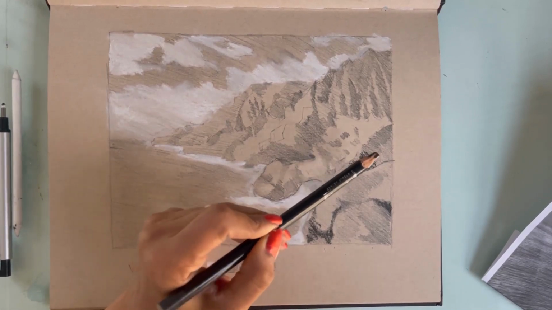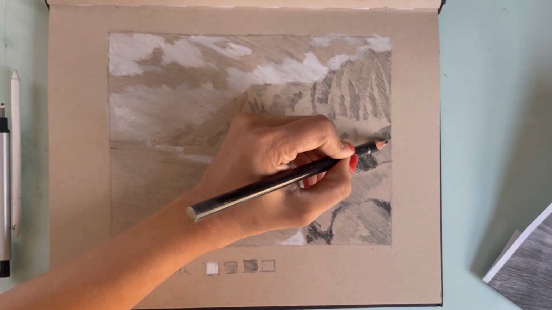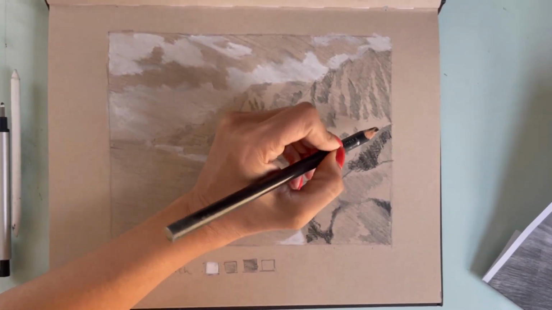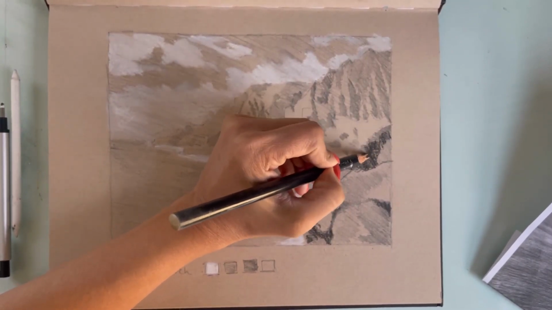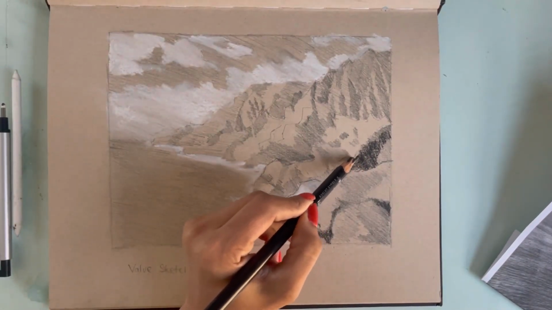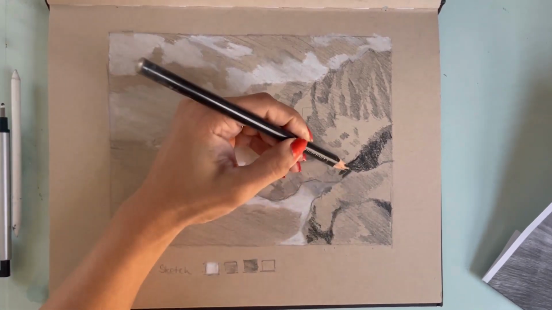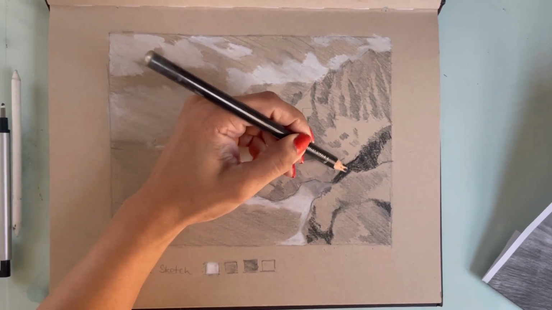Next, I went in with the white charcoal and marked all the really light values. So the clouds, the foam of the ocean where it hits the rocks, those are just the two very high key or light values in the painting.